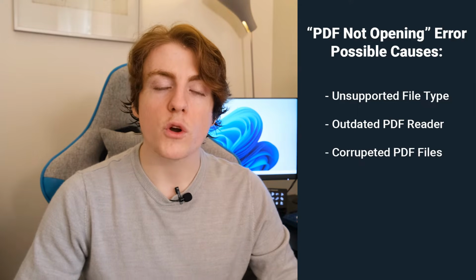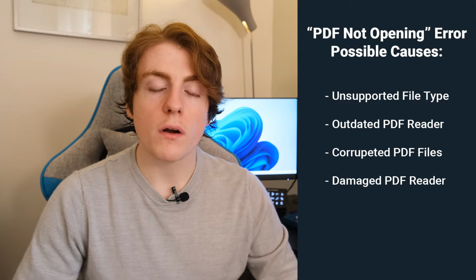Corrupted PDF files are also an issue. If the PDF file is corrupted, there's a high likelihood it won't be able to open on your device. It's also possible you have a damaged PDF reader. This can happen if you're installing a product like Adobe Acrobat and the installation process is interrupted midway. And lastly, a virus. If a PDF file is infected with a virus, your device's security system can be blocking it and preventing it from opening.